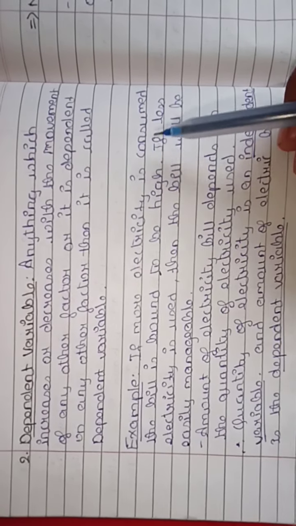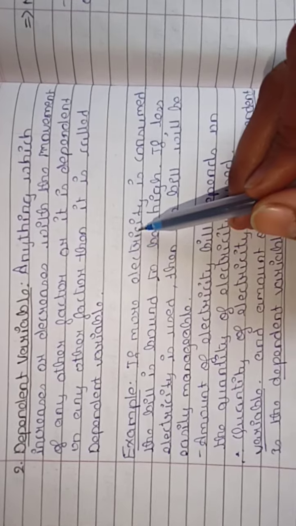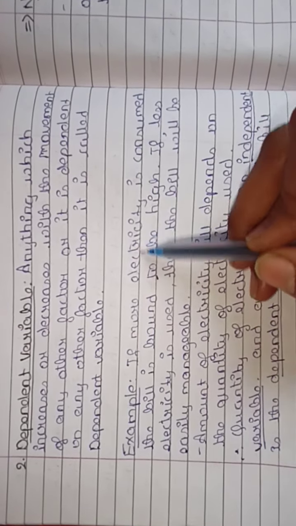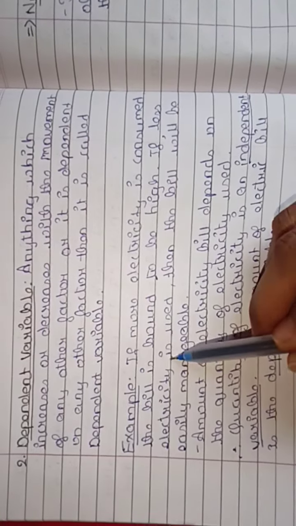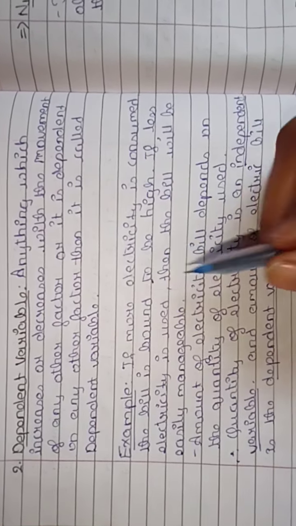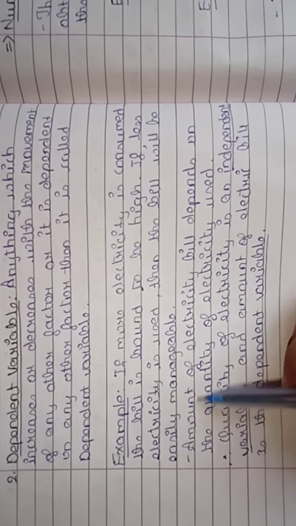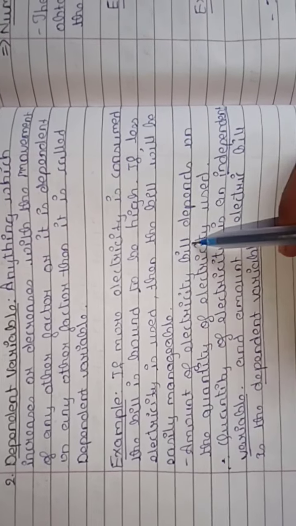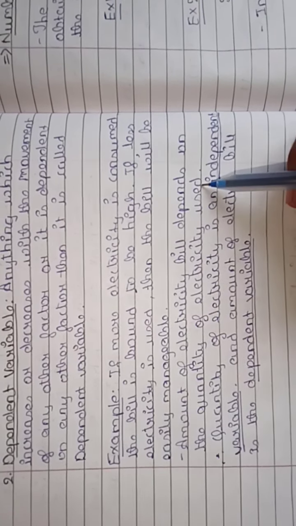So it is depending on the electricity that we have used. If less electricity is used, then the bill will also be less. So the amount of the electricity bill depends on the quantity of electricity used.